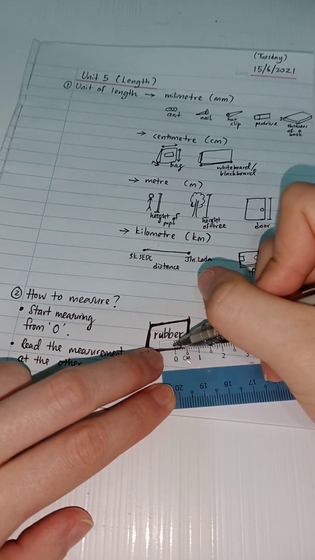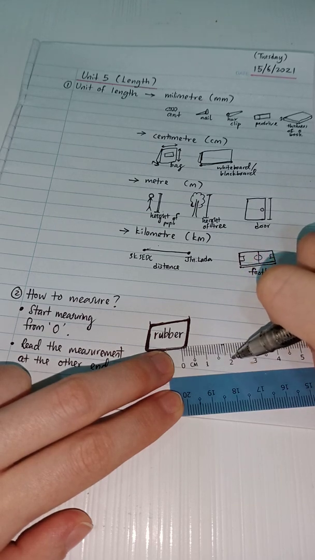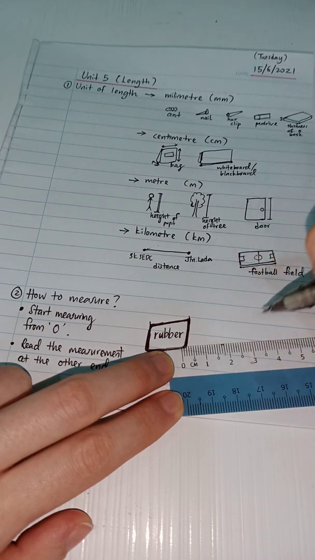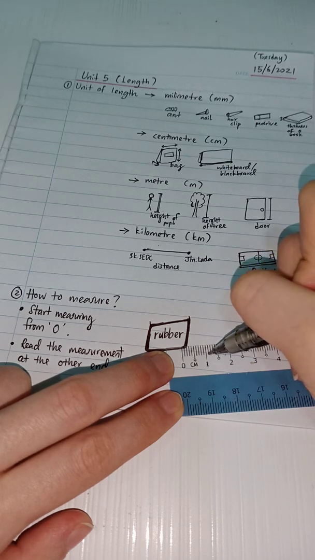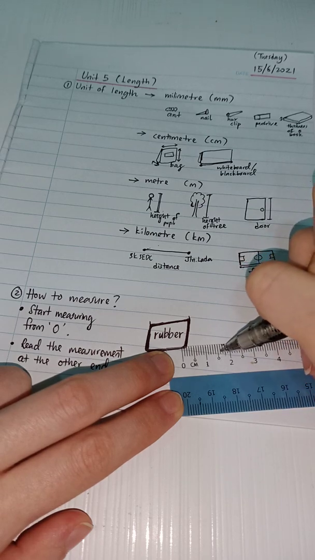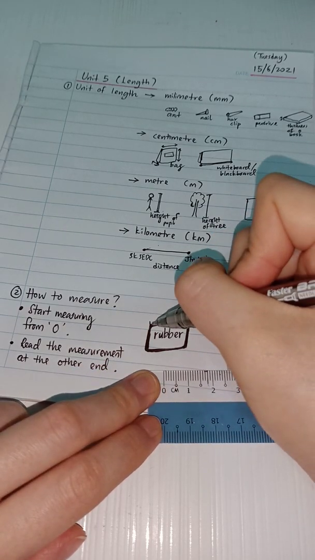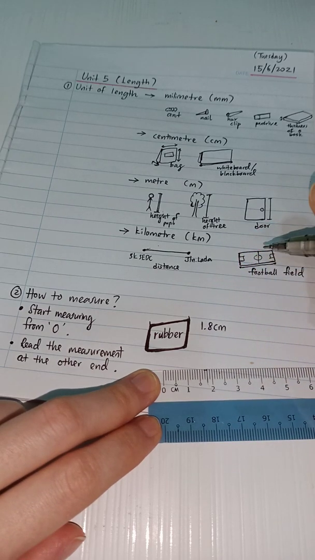This is 0 cm, 1 cm, 2 cm. It hasn't reached 2 cm, right? So the smaller ones are the divisions of the unit. Between 1 and 2, this one is 1.1, 1.2, 1.3, 1.4, 1.5, 1.6, 1.7, 1.8. So the length of the rubber is 1.8 cm.